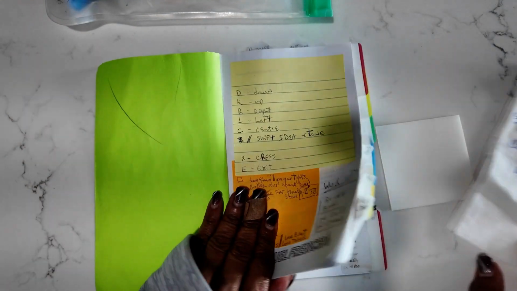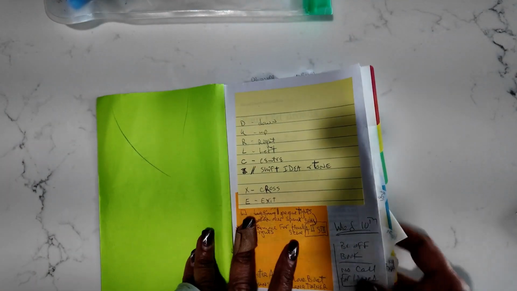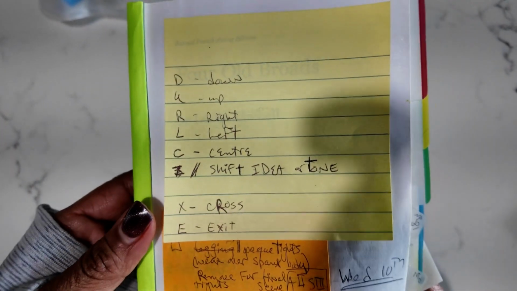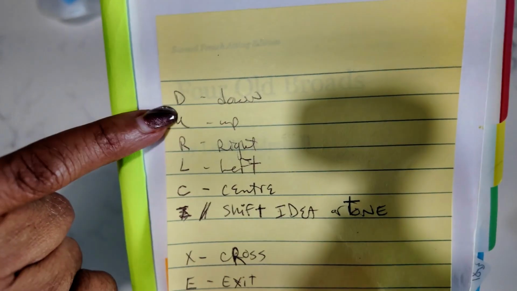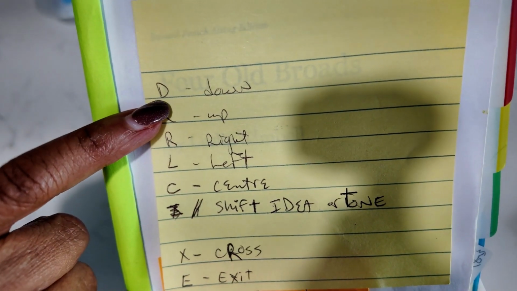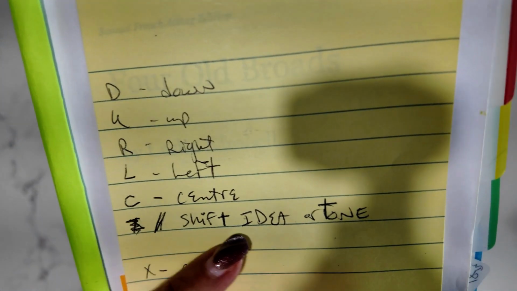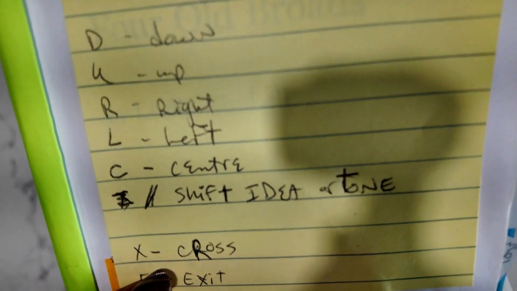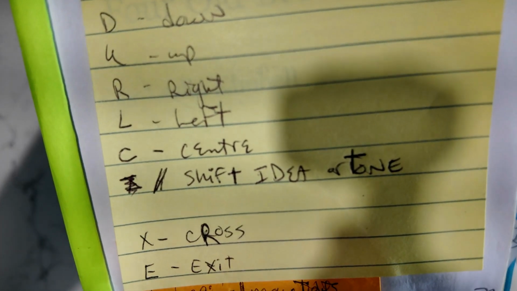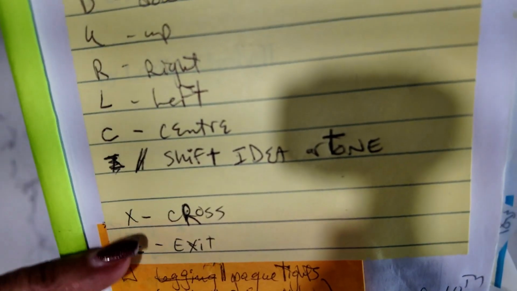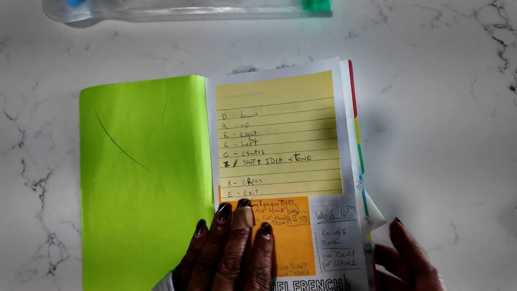Before I start, and I think before most people start, there is some shorthand that you can use. Letters like down stage, up stage, stage right, stage left, center, shift, an idea or tone. That's just two lines. Cross, because sometimes the director will say cross the stage and go up or down, or exit, and then E for exit. So that's what those mean.